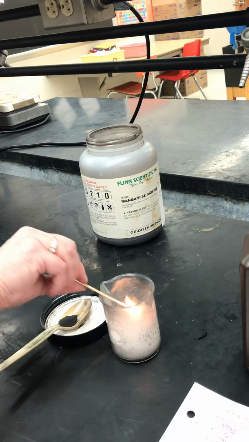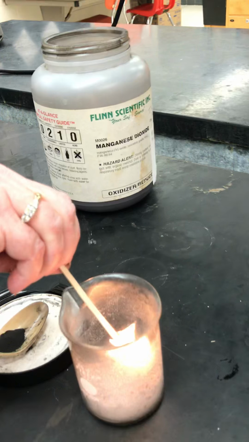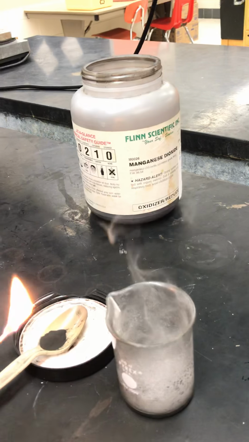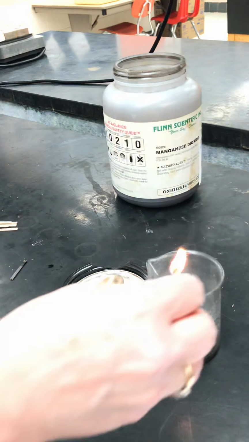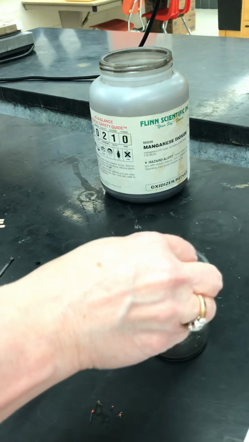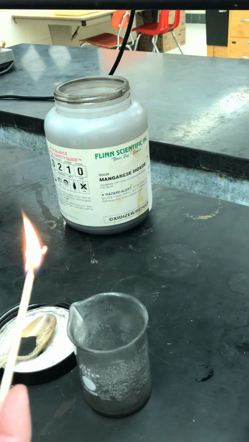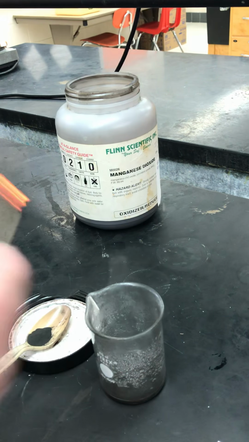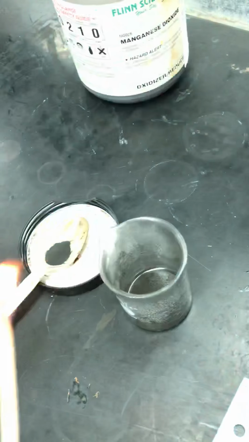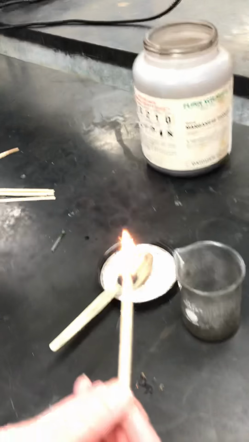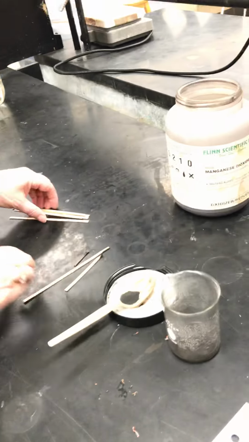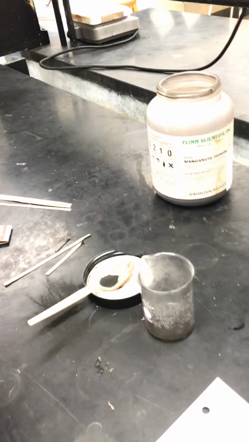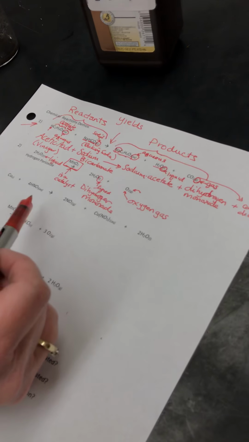I don't know if you guys can see, but when I first put it in there, it started glowing a little bit brighter than what it originally was doing. And the oxygen should have, oh, there, see, it just relit again. And there it is relighting again. Okay, now that is what I wanted to show you guys with this reaction here, is that we actually produce oxygen gas, and we're able to test that.